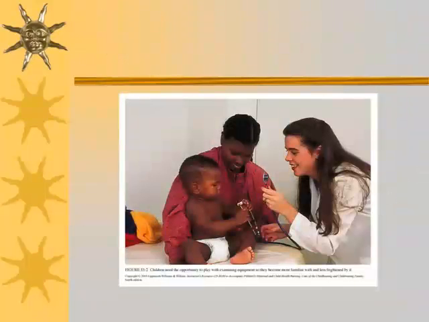In this example here, that child is probably a toddler, but you can see the nurse or examiner letting the child handle the equipment a little bit before they actually use it on the child.